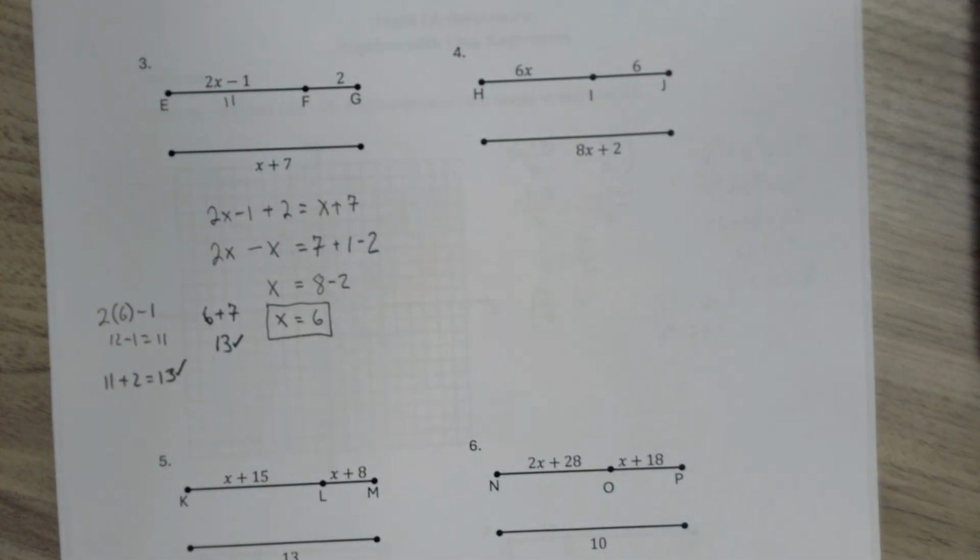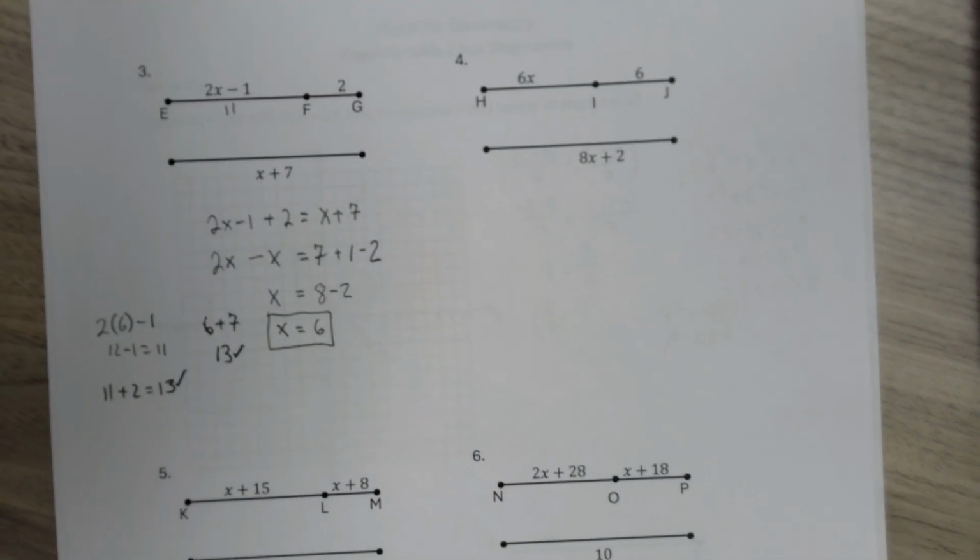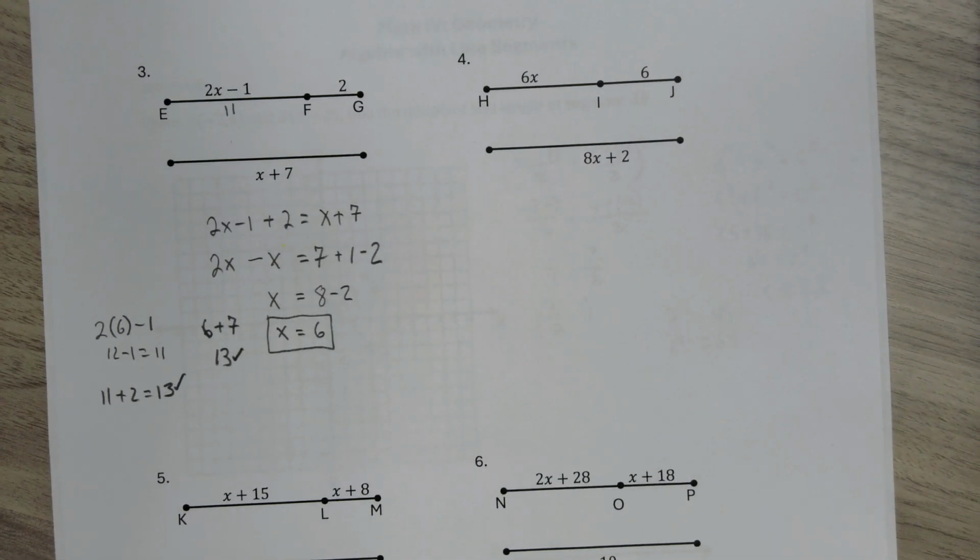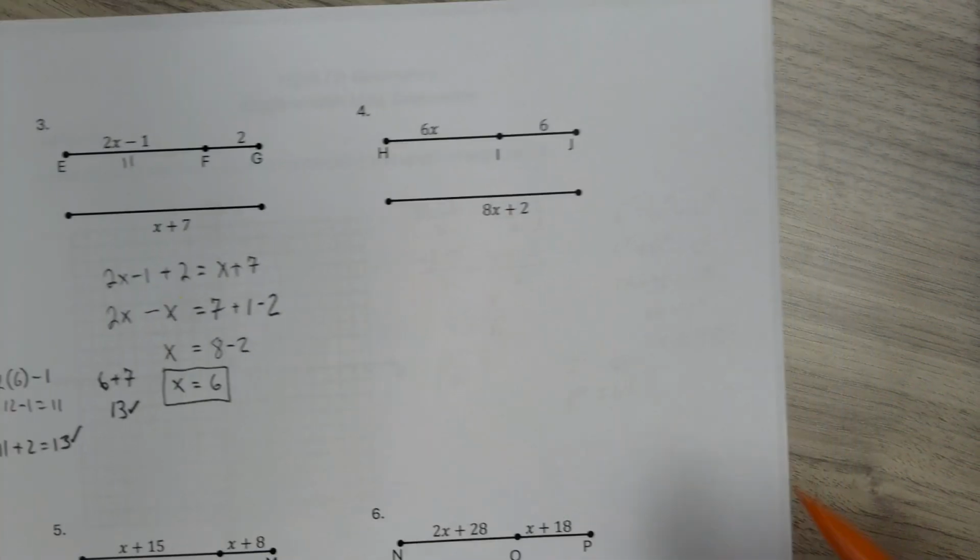So we have confirmed that 6 is the value that when you plug them in, you do get that answer. Let me see if I can get this zoom in a little clearer. Yeah, it's a little better. All right, let's do the next one.